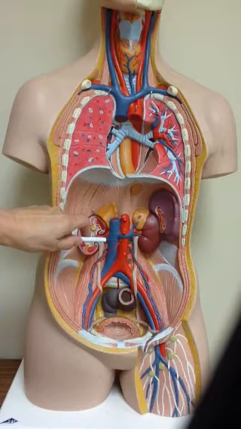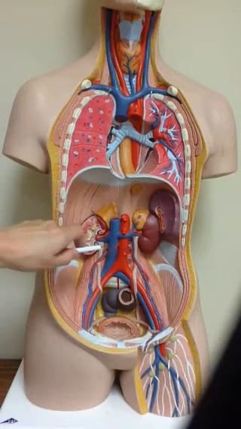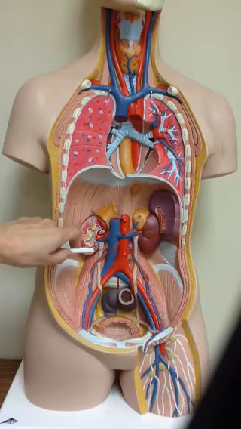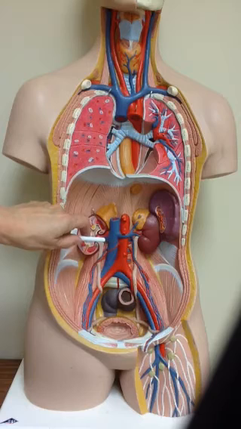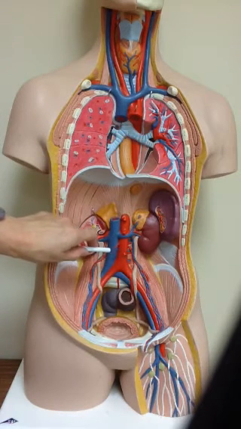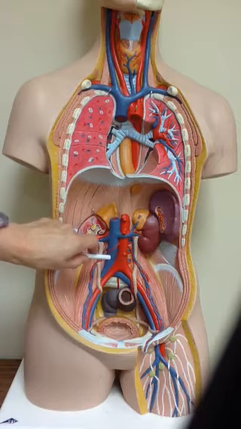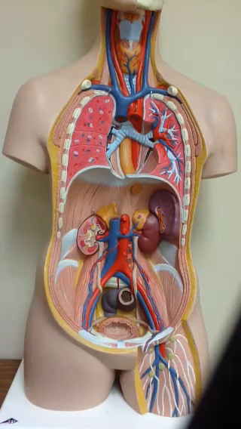Further inferior on the abdominal aorta, the next branching is the gonadal arteries, the right gonadal artery and the left gonadal artery going towards the gonads. And then inferior to these is the exit of the inferior mesenteric artery, supplying the lower part of our digestive system.